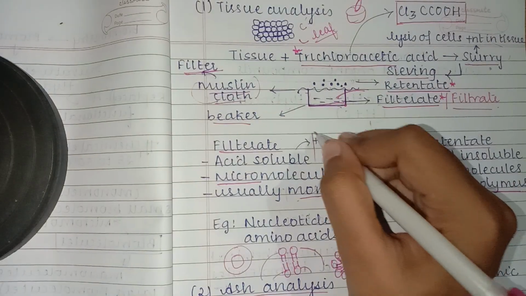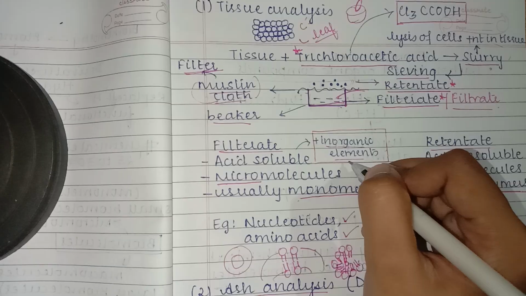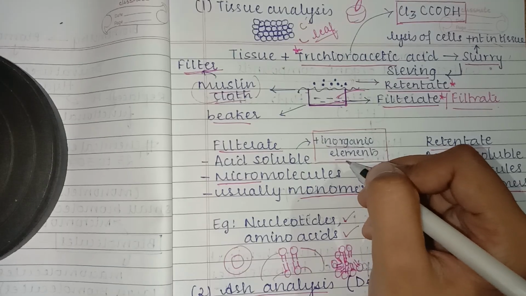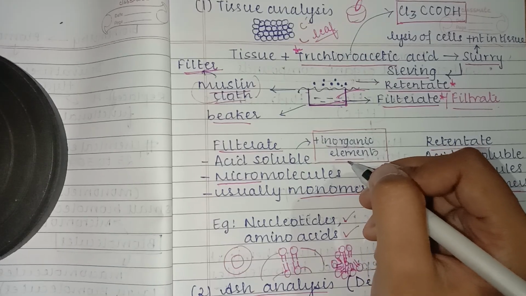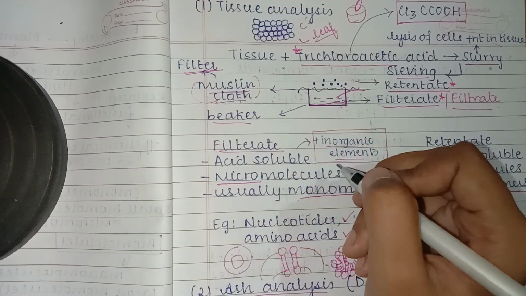One thing I missed about filtrate is that there can be many inorganic elements also. Inorganic elements in the sense calcium, magnesium, all these kinds of elements which are there on the periodic table. So they can also be present in the filtrate.